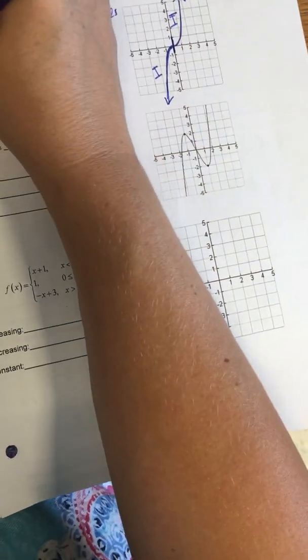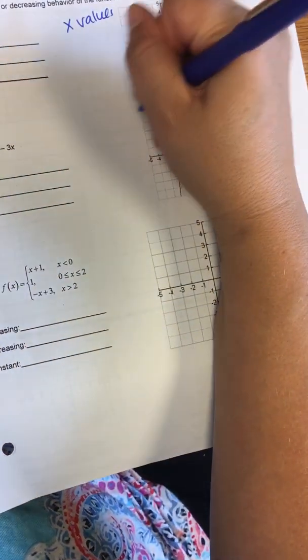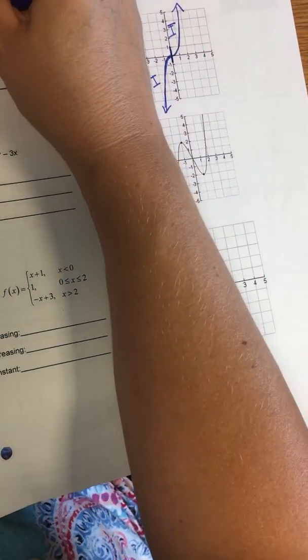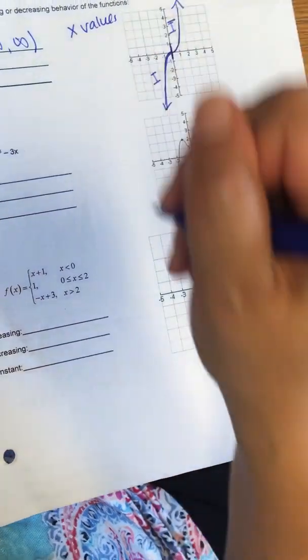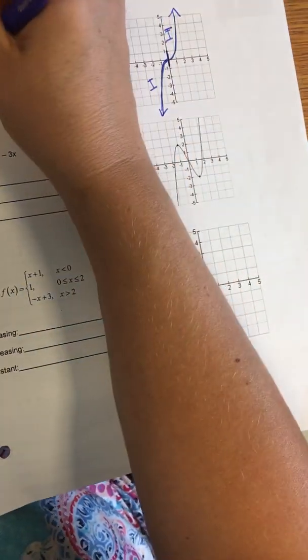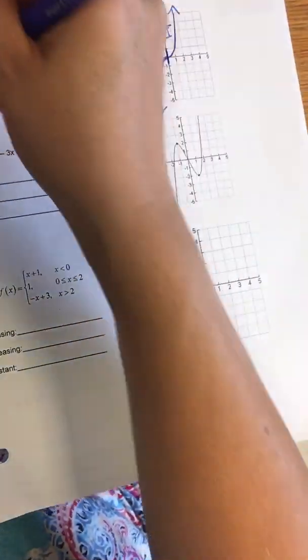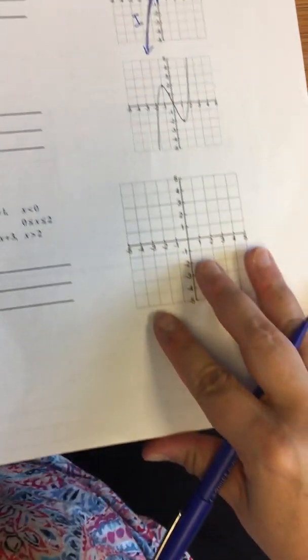Okay, so increasing, I'm looking at my x values. Increasing from -infinity to all the x values and all the x values, -infinity to +infinity. There's no decrease part here. There's no flat part here, so no constant.